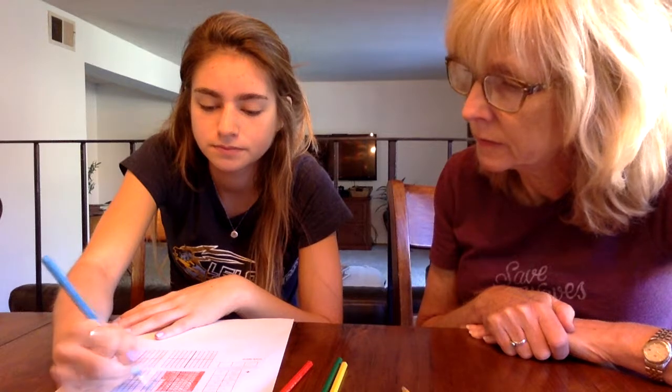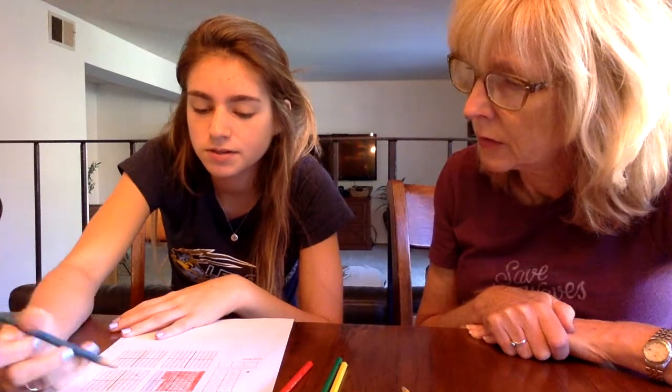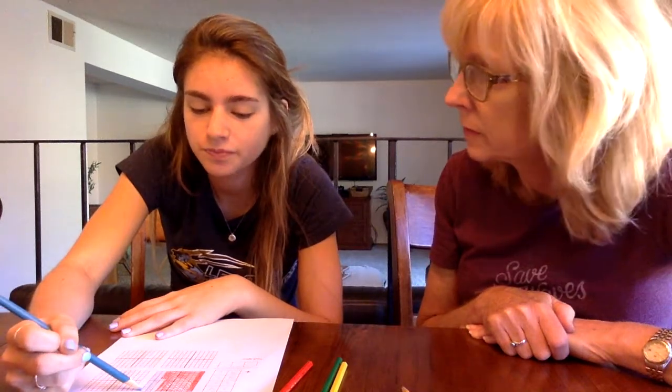How many have you colored in so far? 20. Okay. So that's 2 on the first block. So 8 minus 2 is 6. So that means that I need 6 more tens on the next block. Okay.